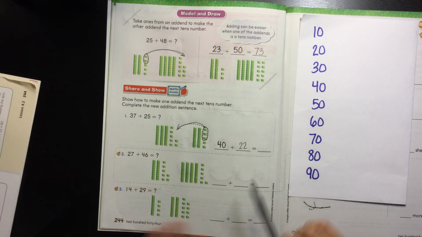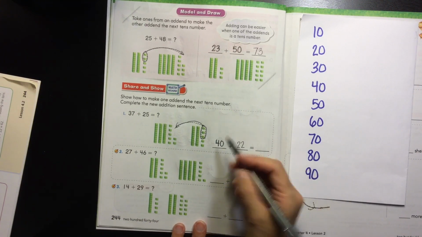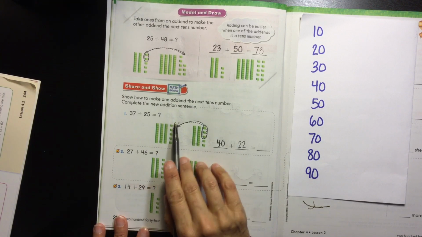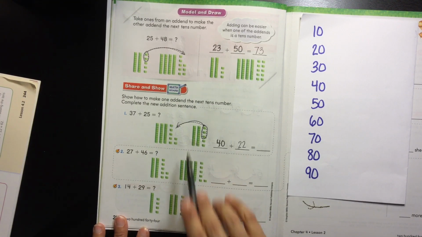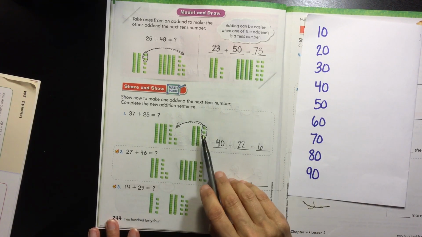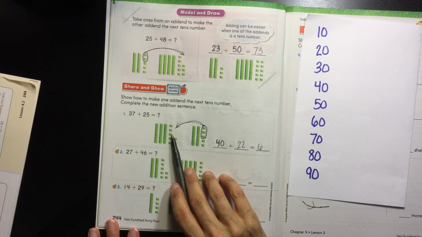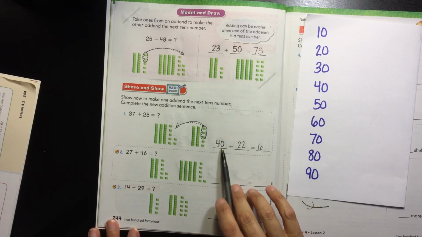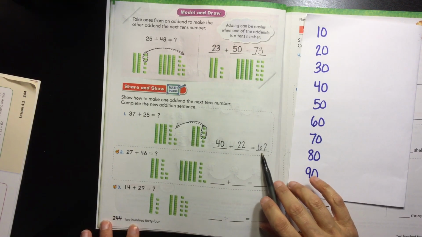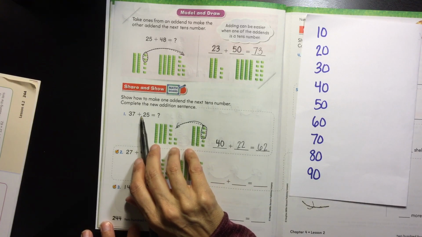So again, if we look, we have 4 10s plus 2 10s, or you can look here, 1, 2, 3, 4 10s plus 2 10s. So we know that that is 6 10s. And if we look at the ones we have left, these are no longer ones, they're a 10. We have 2 1s. So 40 plus 22 equals 62. And so does 37 plus 25. It also equals 62.